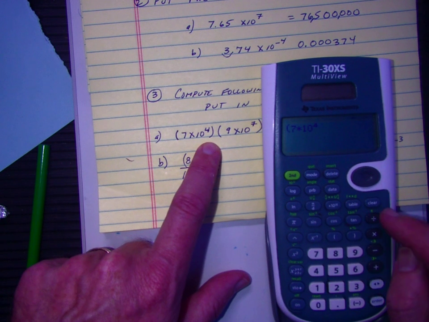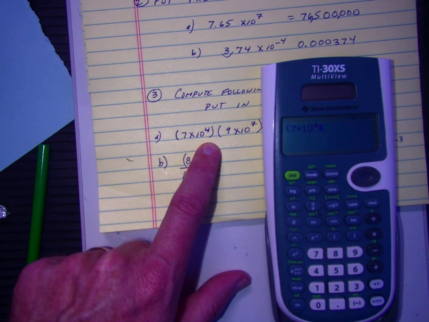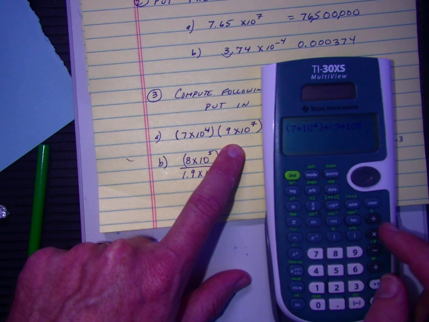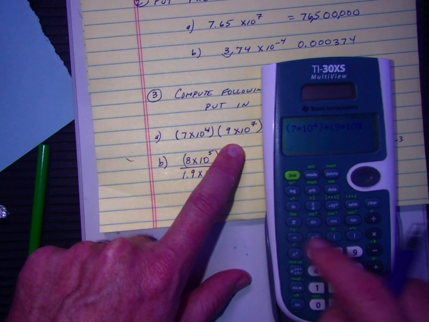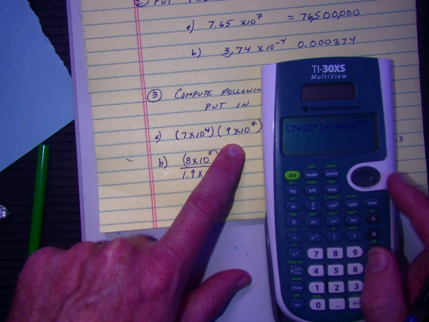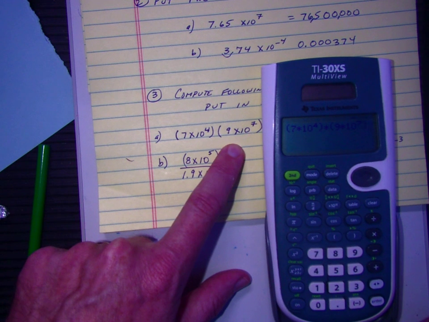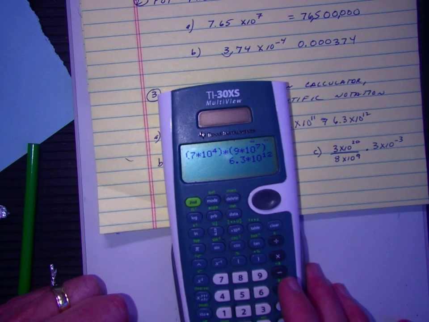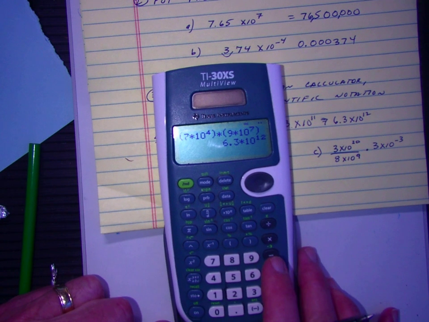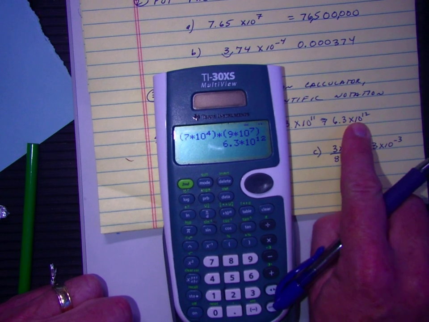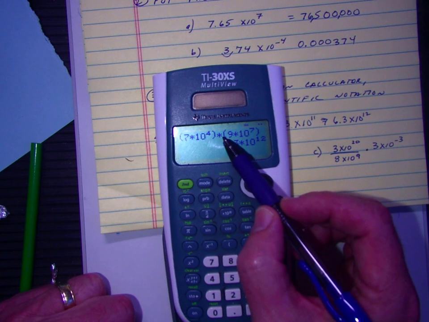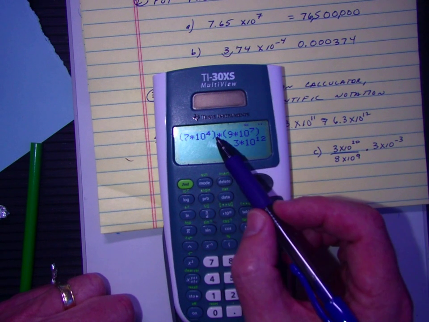And by the way, you got to come down out of the exponent, close the parenthesis, times parentheses 9 times 10 to the 7th. So I do caret 7. And then I hit enter, and that gives me 6.3 times 10 to the 12th, which is what we wrote here. Okay. So my advice, always put it in parentheses before you do any operation.